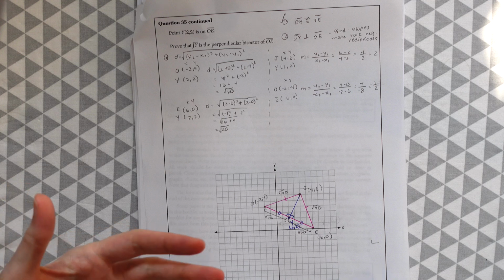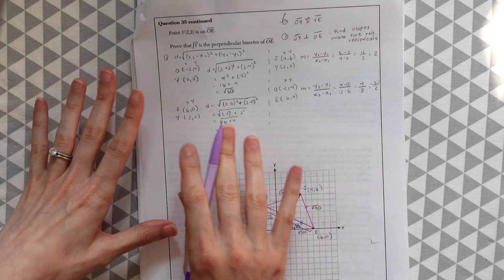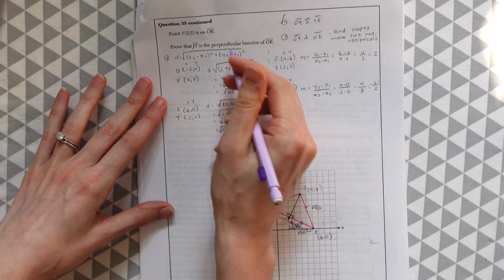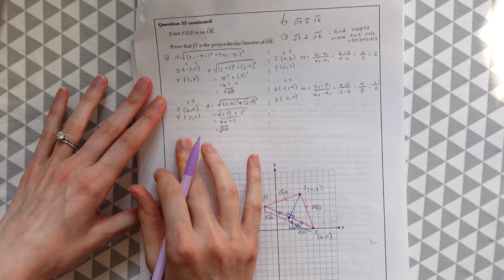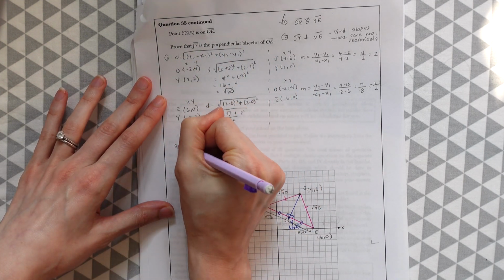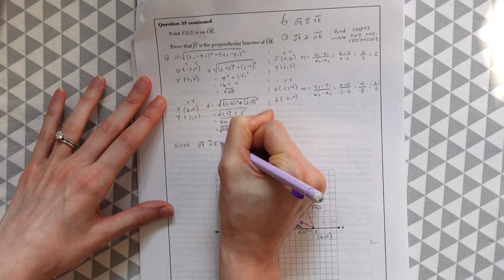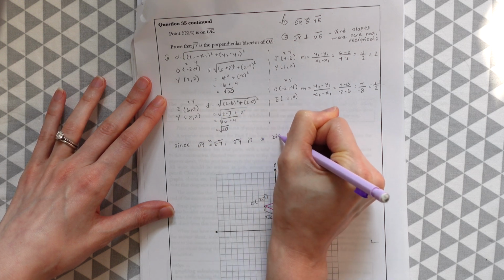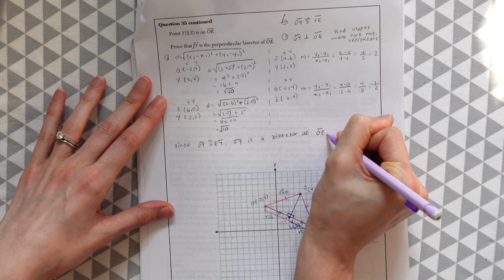So now we just need to write something about that. For the first part we found, we can say that OY is congruent to EY, so JY is a bisector of OE.